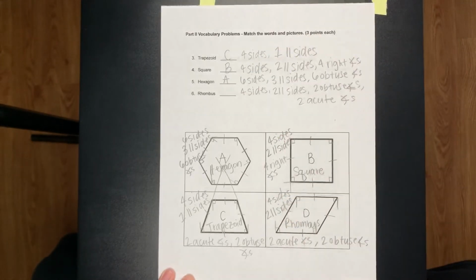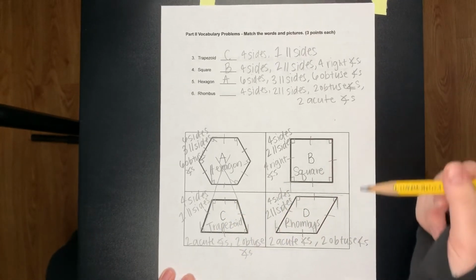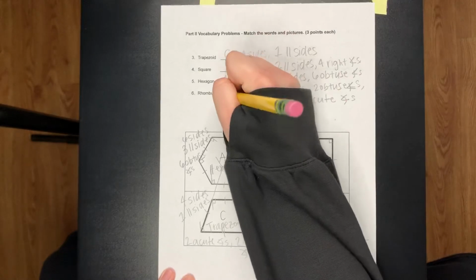So we're going to go to number 6 because that's rhombus. It has the same attributes that we classified on figure D. So figure D is a rhombus.